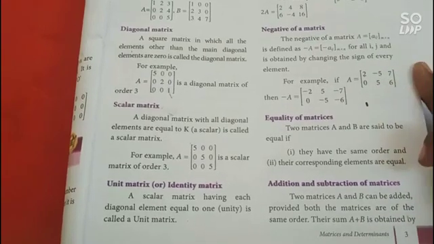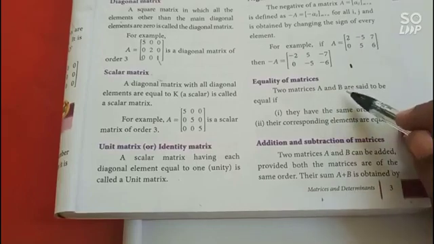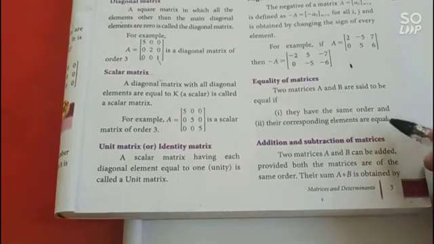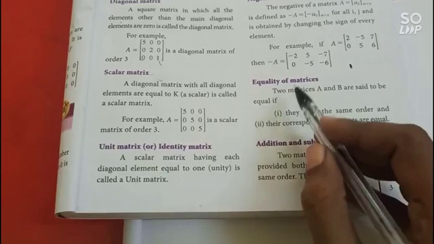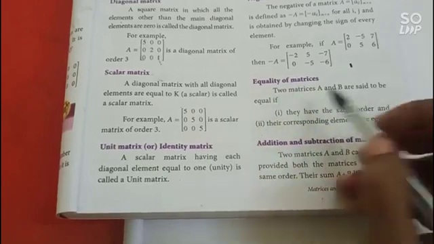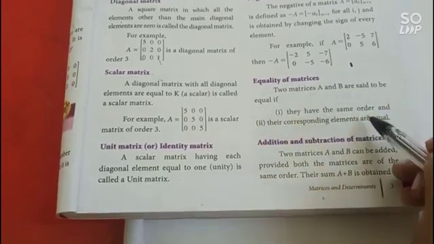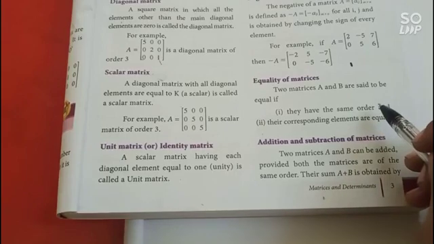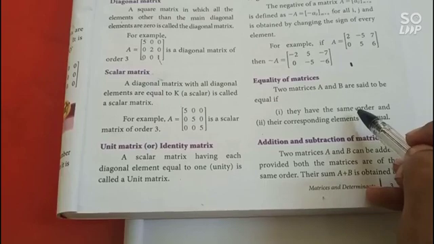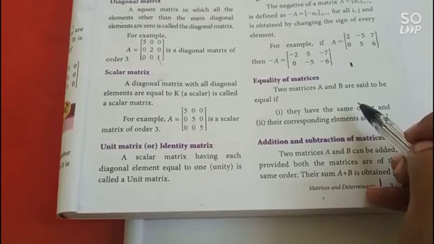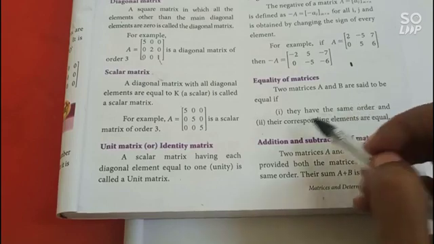Okay, then next one is equality of matrices. How will we say two matrices are equal? Two conditions are given. Two matrices A and B are said to be equal if they have the same order. That means if one matrix has 2 cross 2 order, the next matrix must also be 2 cross 2.